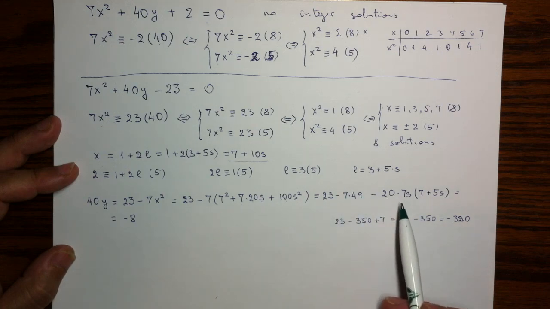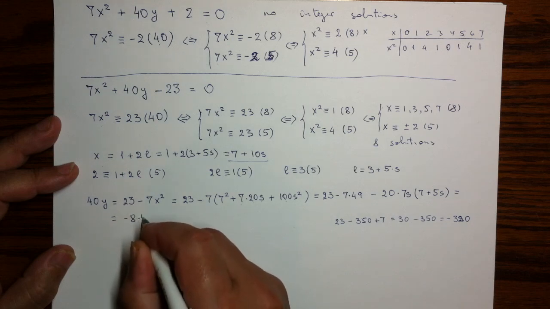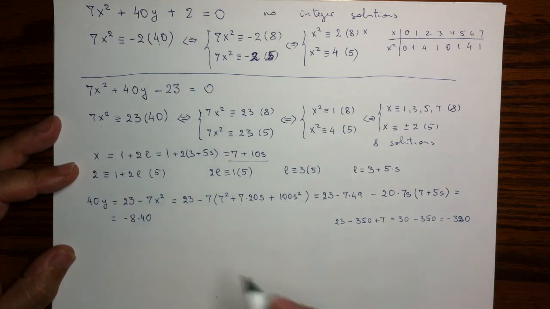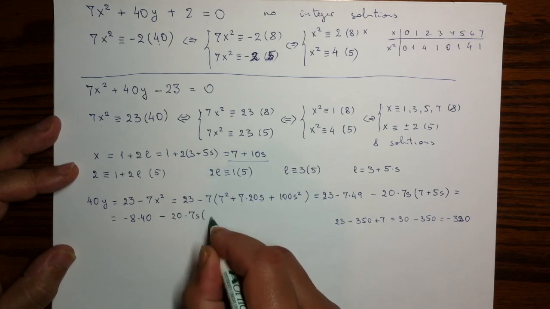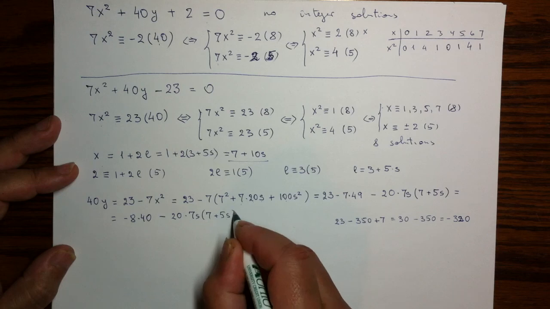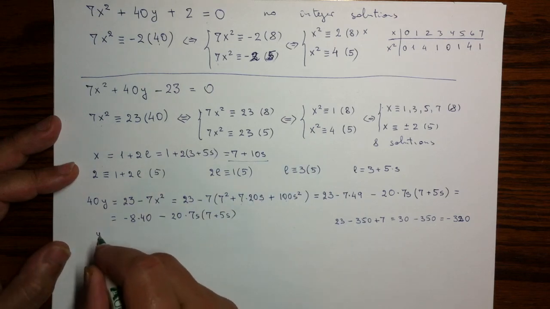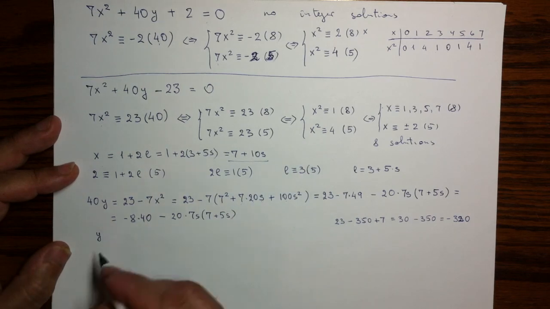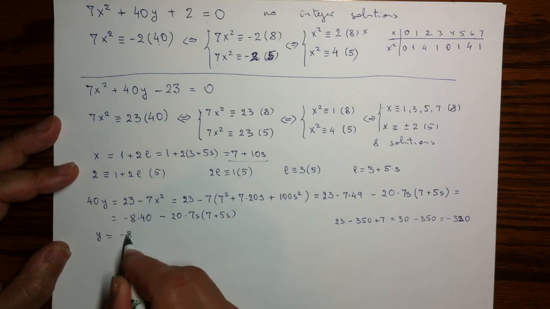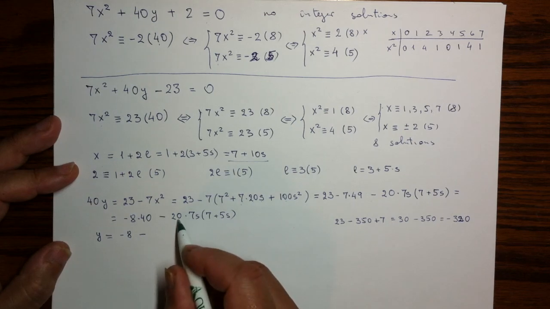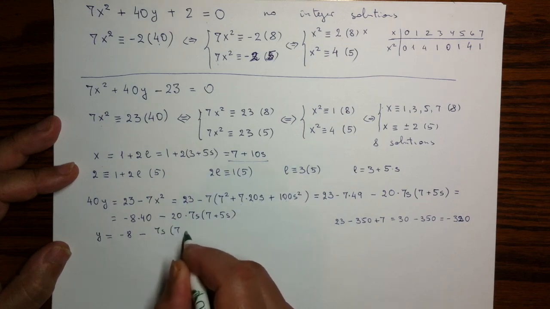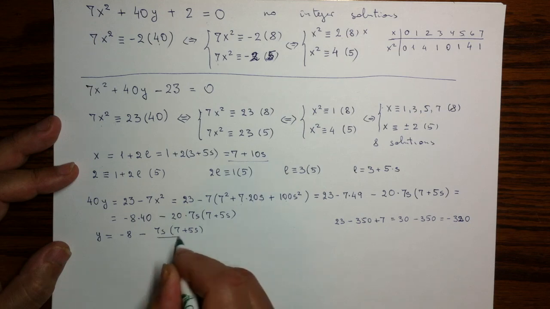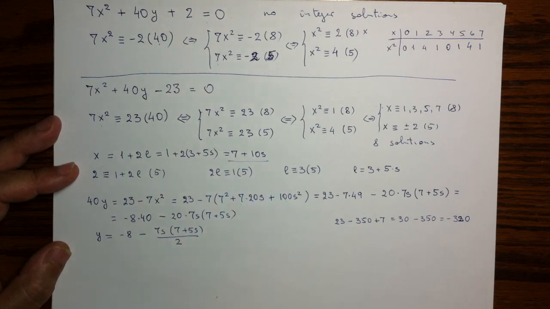And then I have negative 8 times 40. And then I have negative, and then I just have what I have, negative 20, 7s, 7 plus 5s. So to find my y, I have to divide this bit by 40. That will be negative 8, and then 20 by 40 is just 2, but in the denominator. My y has to be an integer.